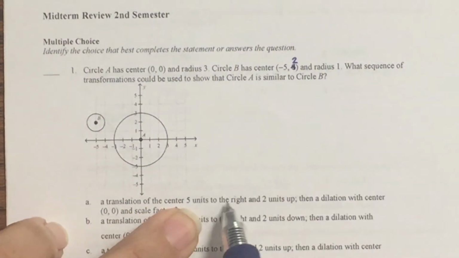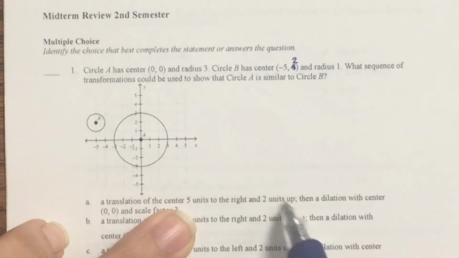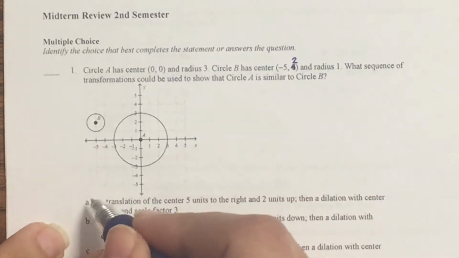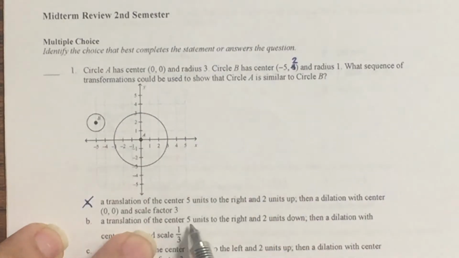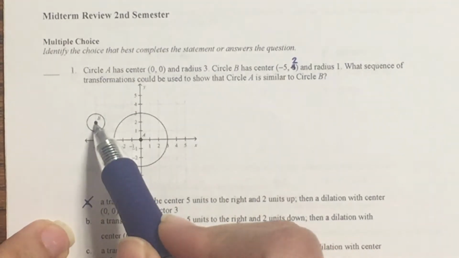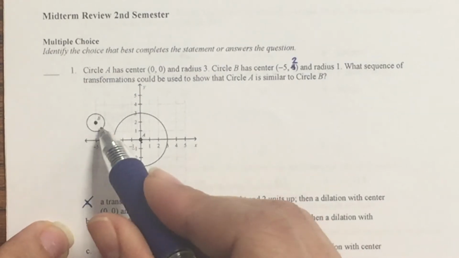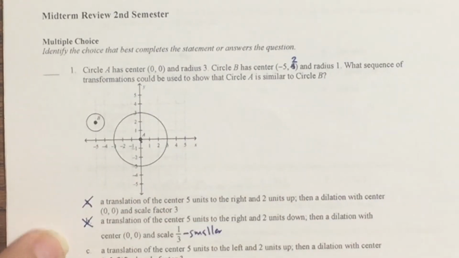Translation: 5 units to the right, 2 units up. That's not going to work. Translation to center: 5 units right and 2 down. That could work, with a dilation scale factor of 1/3. So 5 to the right and 2 down. Scale factor of 1/3 is going to make it smaller, but it's already small, so that's not going to work.